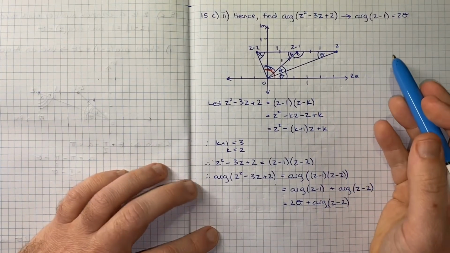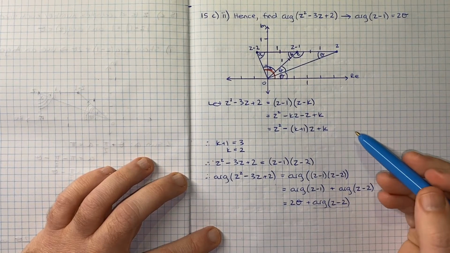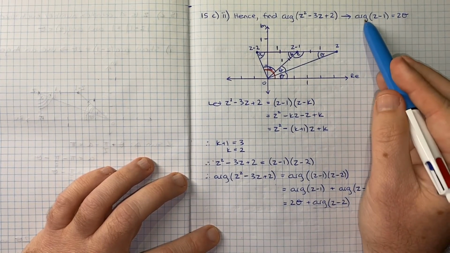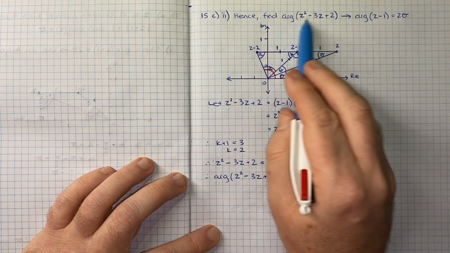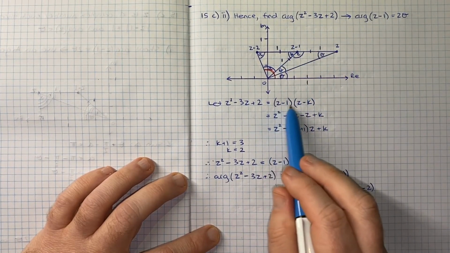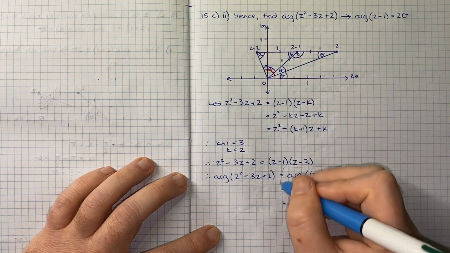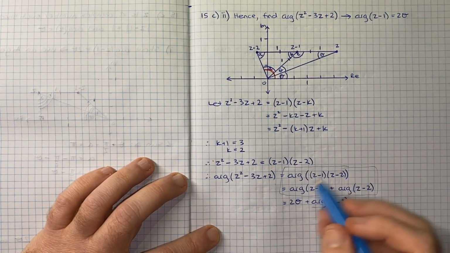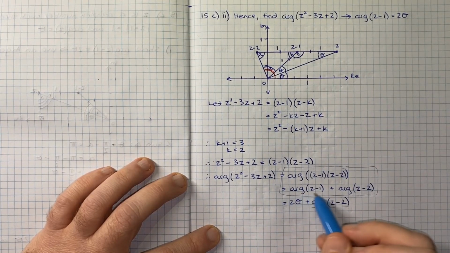So there we go. That's how you tackle that question. Quite a bit to it, I guess. We had to first think to get our quadratic here with z minus 1 as a factor, knowing that eventually we're going to be able to make use of this result here so that we can then throw in our 2 theta that we worked out in part 1.